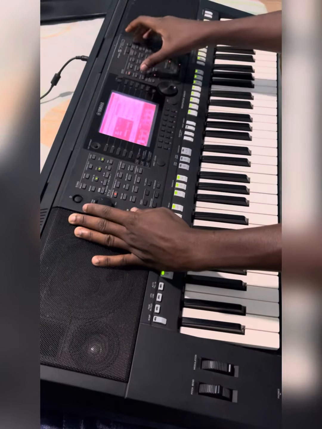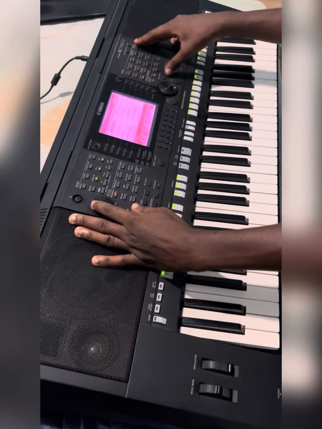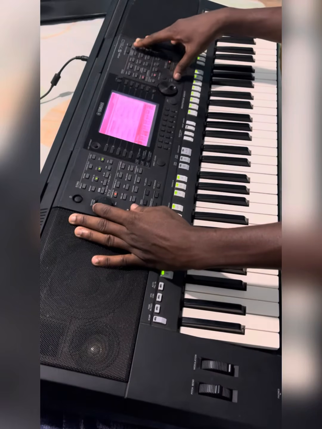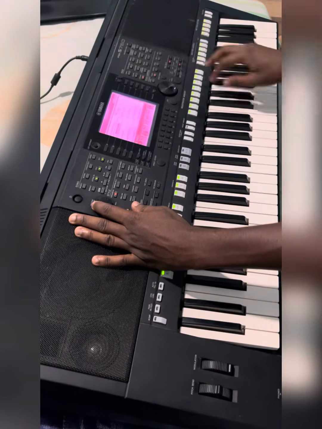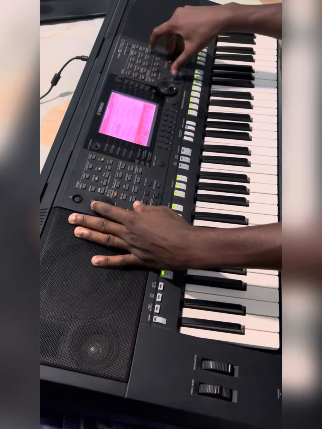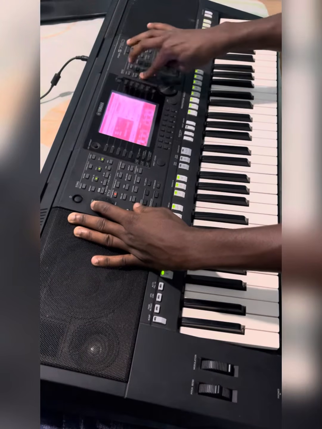Today I'll be doing something on local strings in relation to live worship. Yes, in relation to live worship. So I'm setting my tone at the moment.